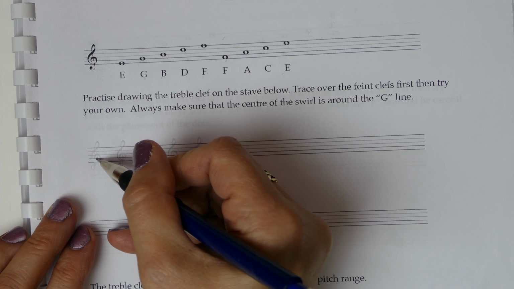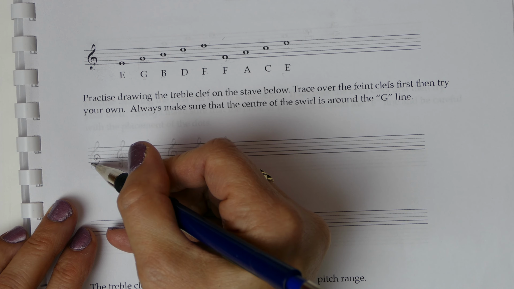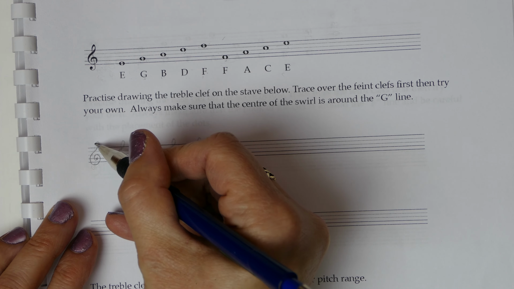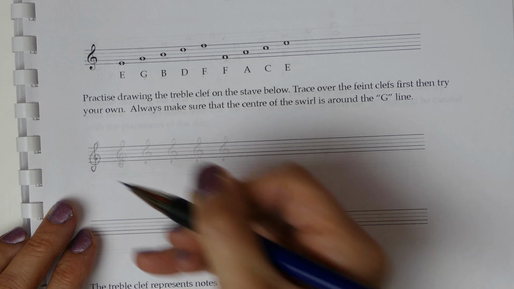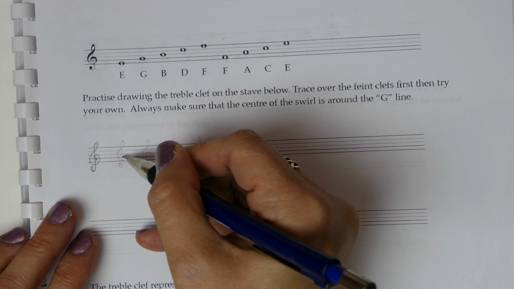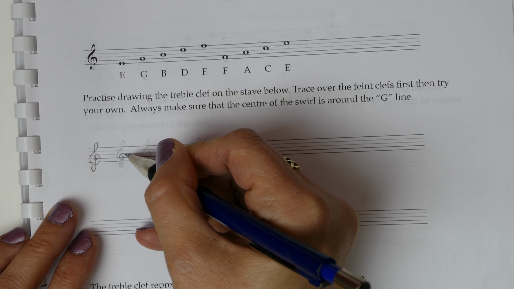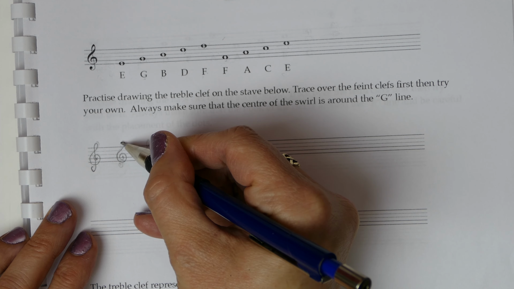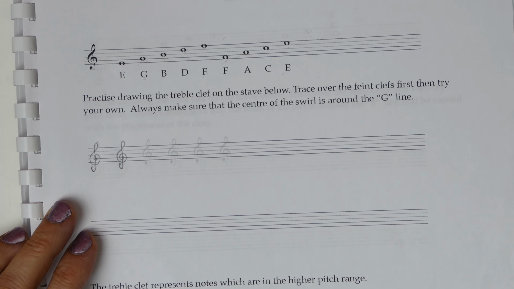So begin on that second line and kind of spiral round. We're going round and round like a Swiss roll. Loop the loop at the top and then straight down the middle like an umbrella with a hook on the end. Let's have another go. So you've got your little dot, your little blob on the second line. Spiral round and round, keep going round. Loop the loop at the top and then straight down the centre with a little hook on the end.